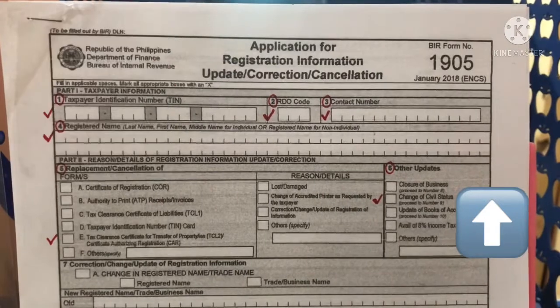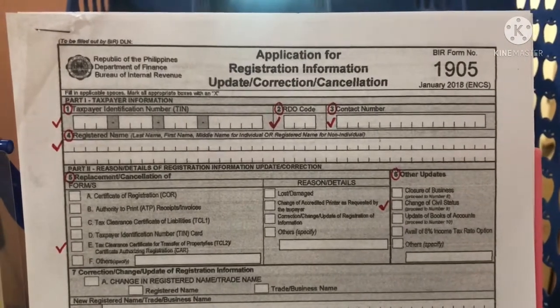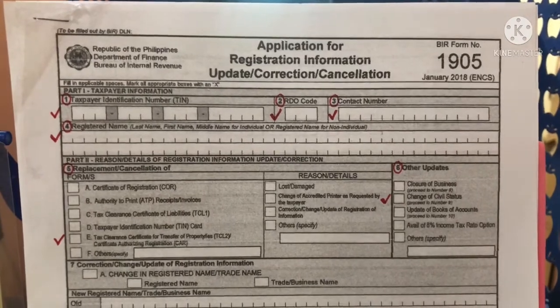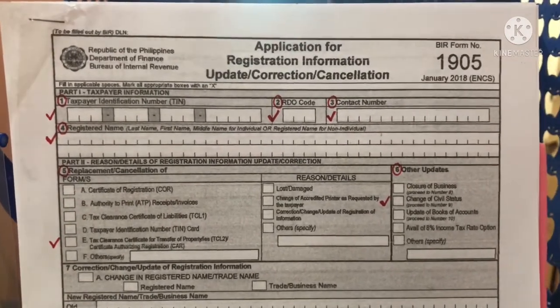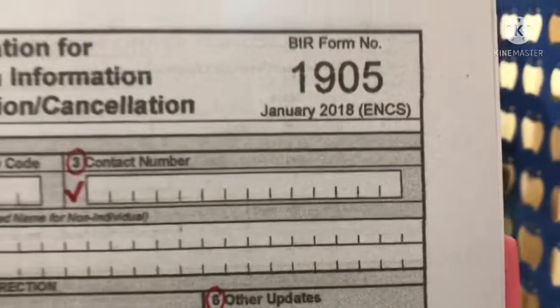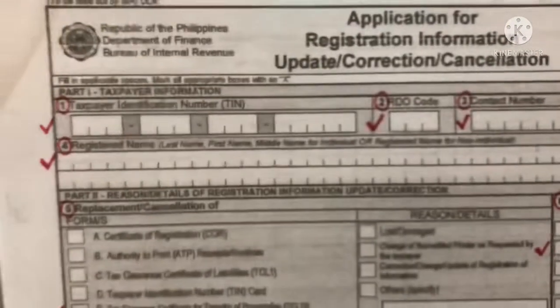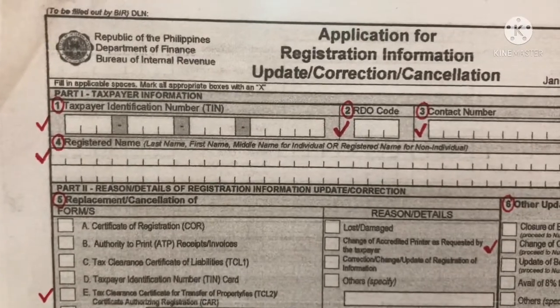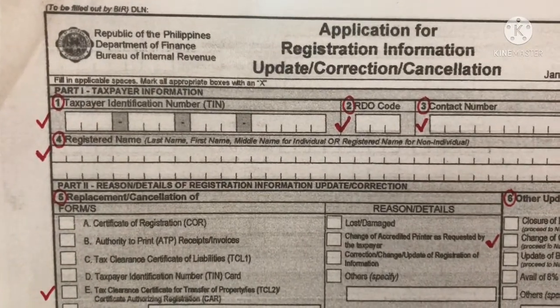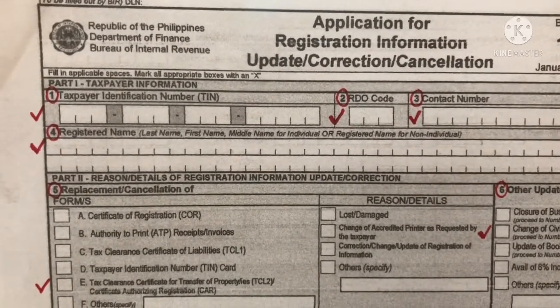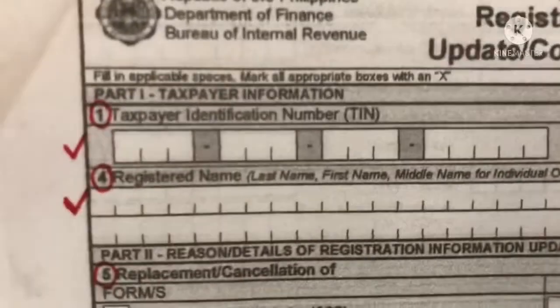So mga Mads, this is how BIR Form 1905 looks like. The latest one is January 2018. I downloaded this from Google, and of course, the BIR website. So here are the parts that we need to fill out when updating for civil status. We need to have Part 1, the taxpayer information.